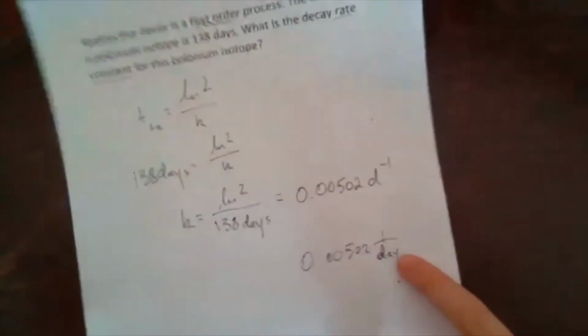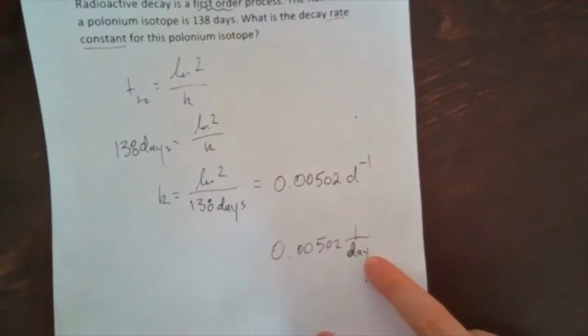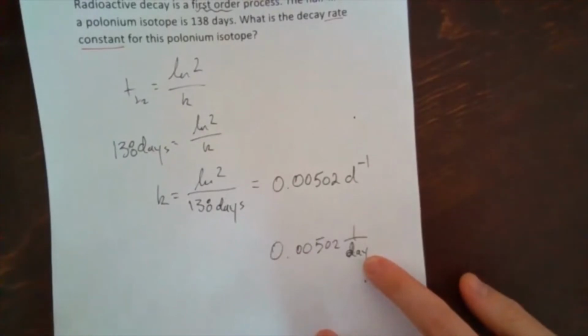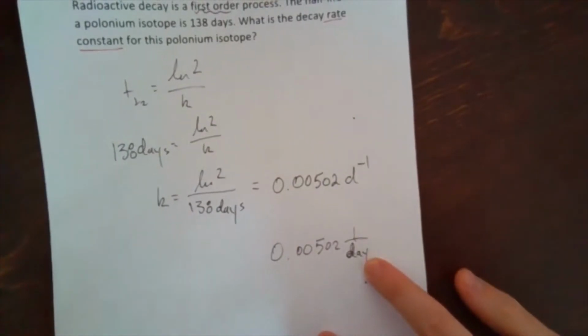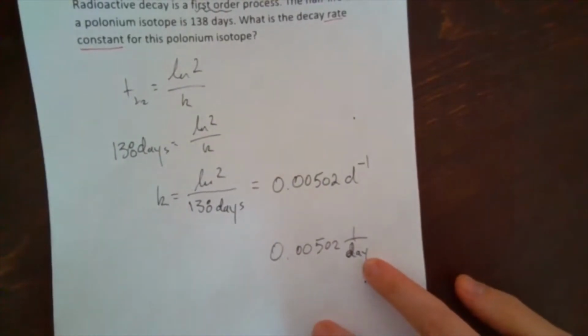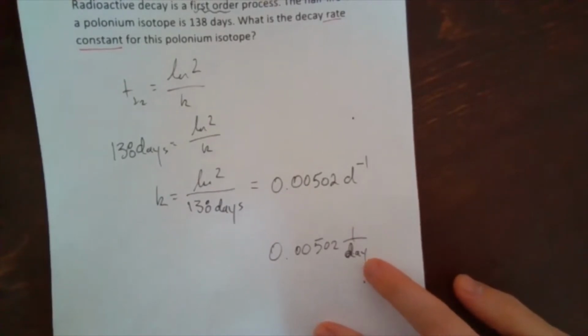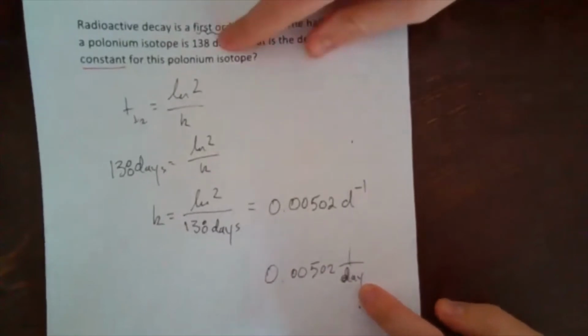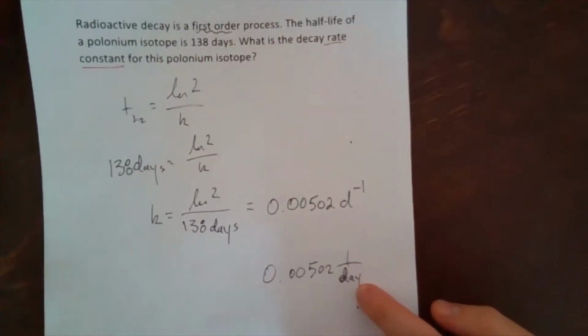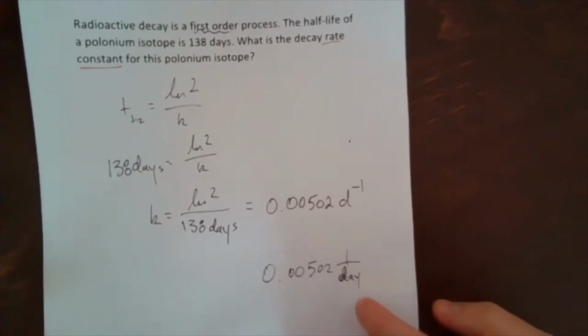And so we've only seen rate constants that have seconds previously, but day is an acceptable unit of time. Generally, that implies you're dealing with a slower reaction. This reaction is relatively slow. It does take quite a bit of time. It takes 138 days to react half of what you started with, or to have half of what you started with go through the process, the nuclear decay process.